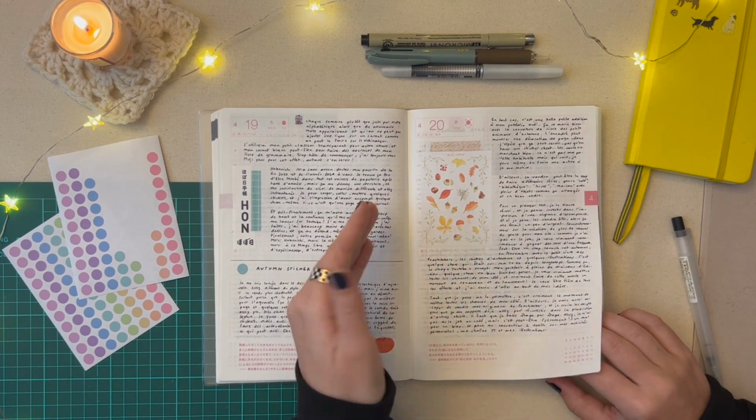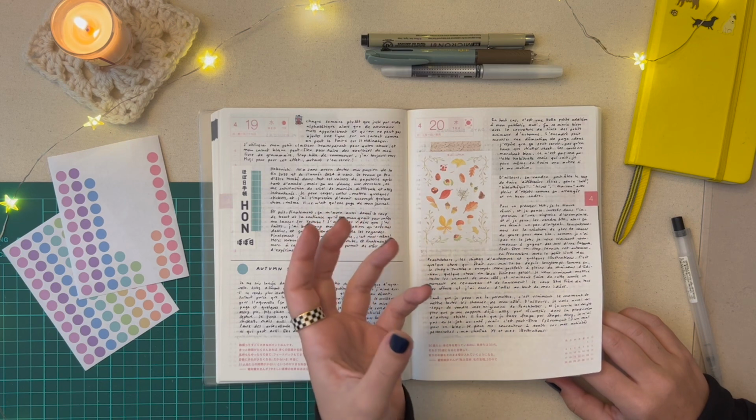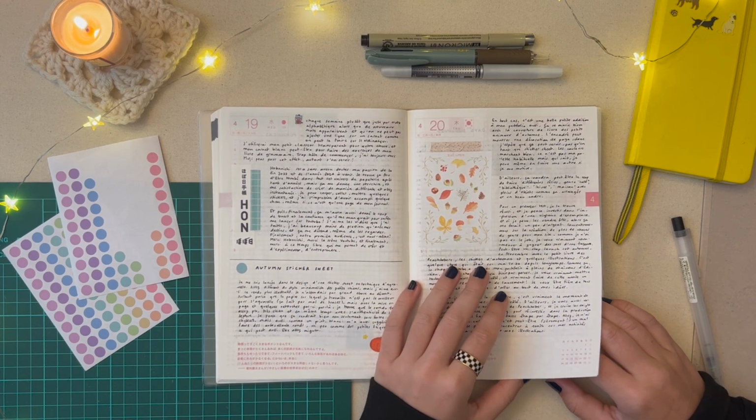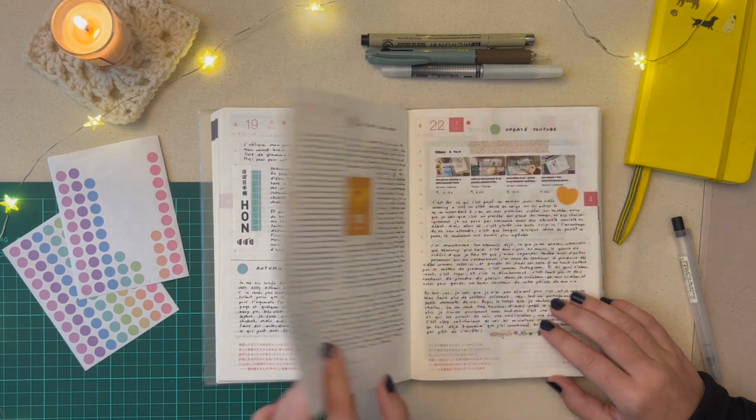I mean, again, step by step, I'm trying to create more things that could potentially go in an art shop. So that could be interesting, and yeah, that's a work in progress.